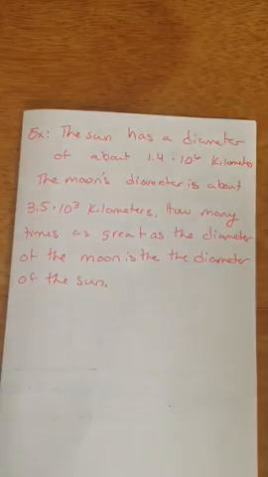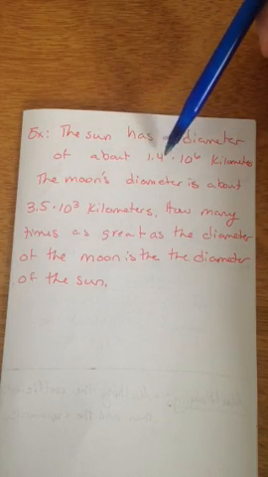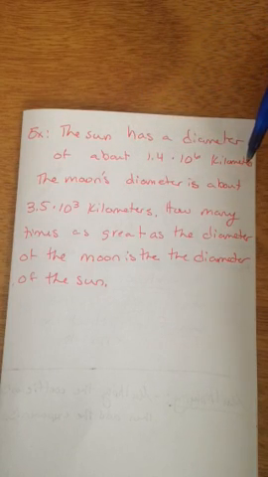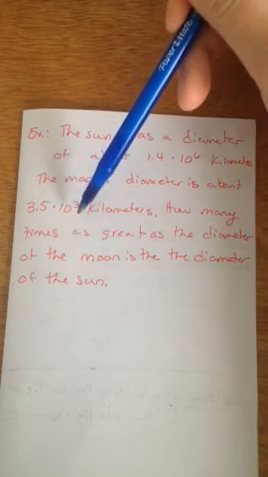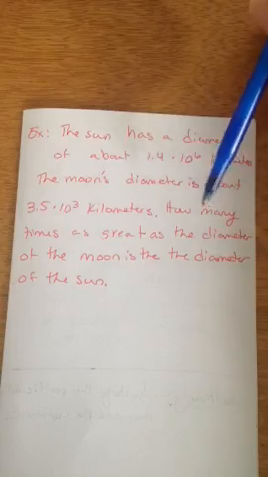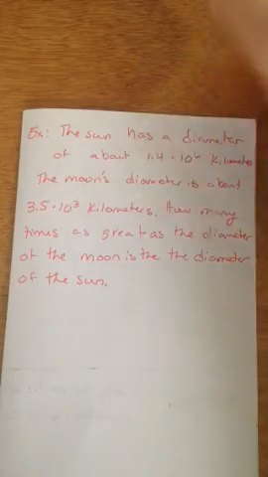So here's our last example with division. It says the sun has a diameter of about 1.4 times 10 to the 6 kilometers. The moon's diameter is about 3.5 times 10 cubed kilometers. How many times as great as the diameter of the moon is the diameter of the sun?